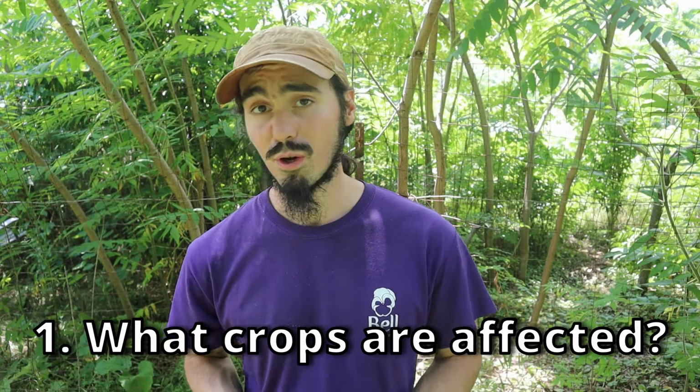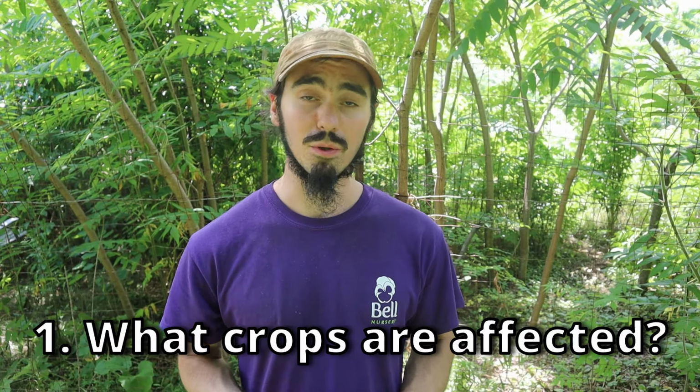When it comes to gardening or to farming, managing the Colorado potato beetle can be very easy or it can be very difficult. And a lot of it depends on the scale at which we are growing some of these crops. So what kinds of crops will the Colorado potato beetle affect?